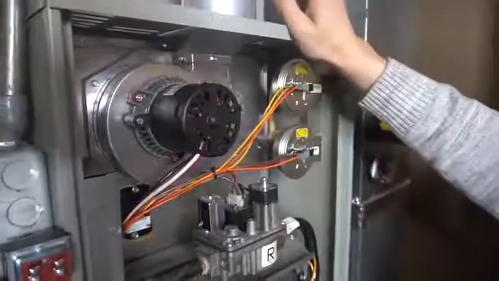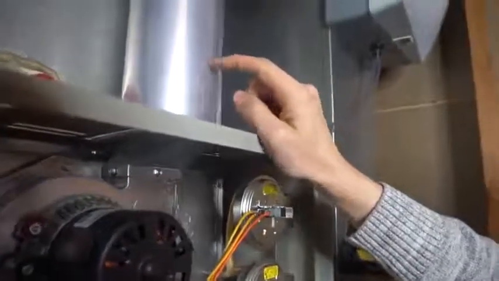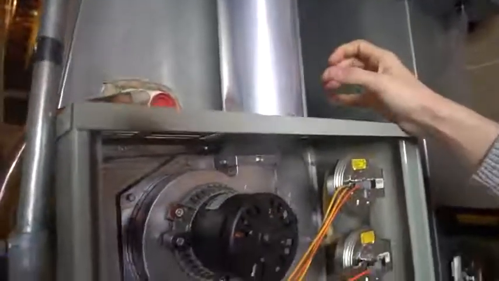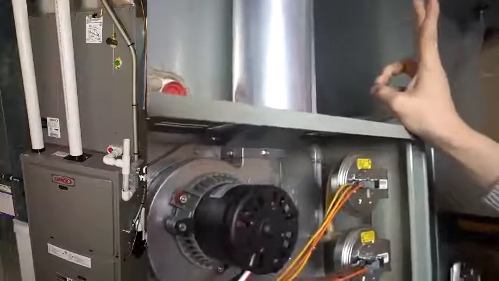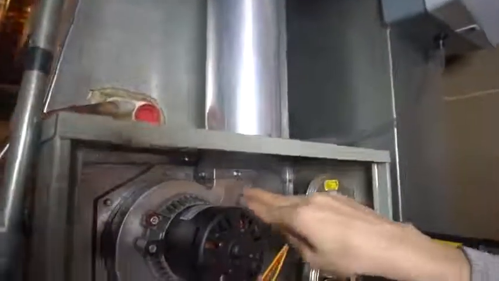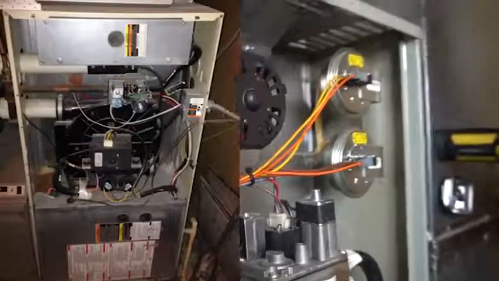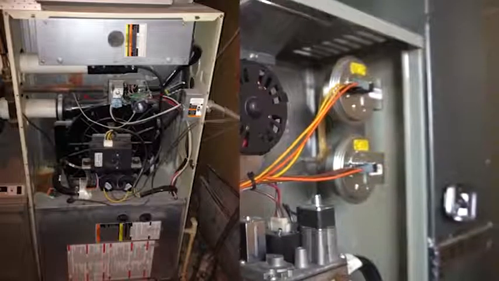But 80% furnaces will have a steel vent pipe or exhaust pipe, and 90% furnaces or high efficiency furnaces will be PVC vented, so plastic pipes. They will be white or black, and usually there will be two of them. The one hooked up to your inducer motor is going to be the exhaust pipe, and the one that's hooked up to your burners, to the burner box, is going to be your intake pipe.